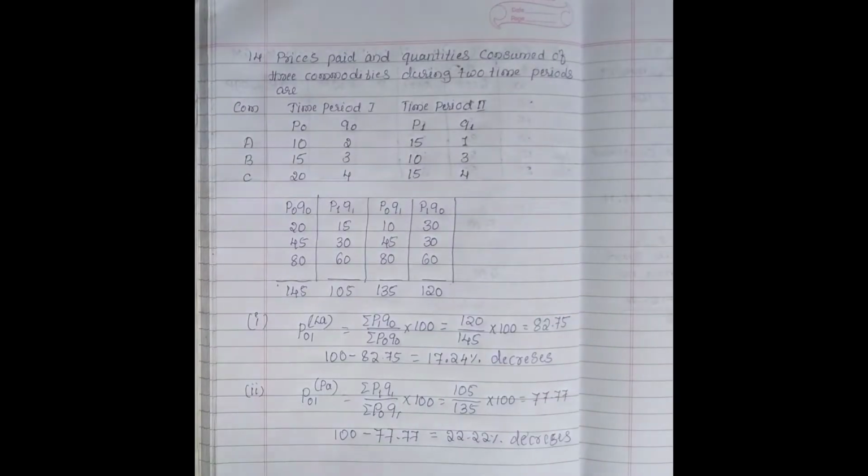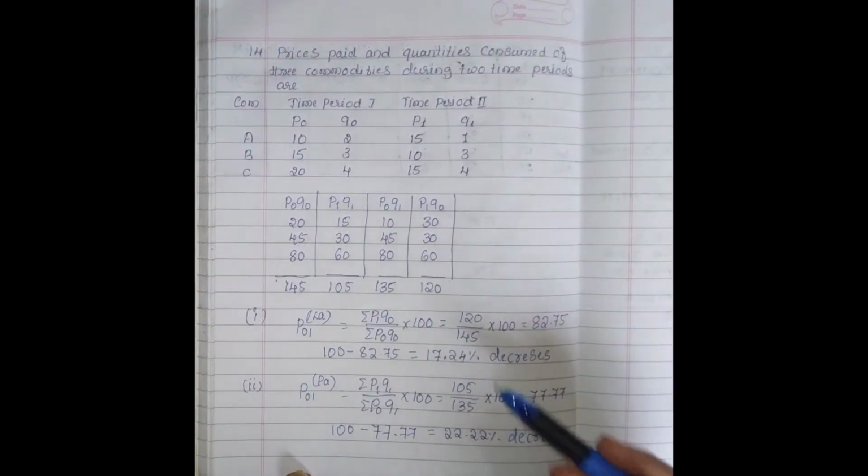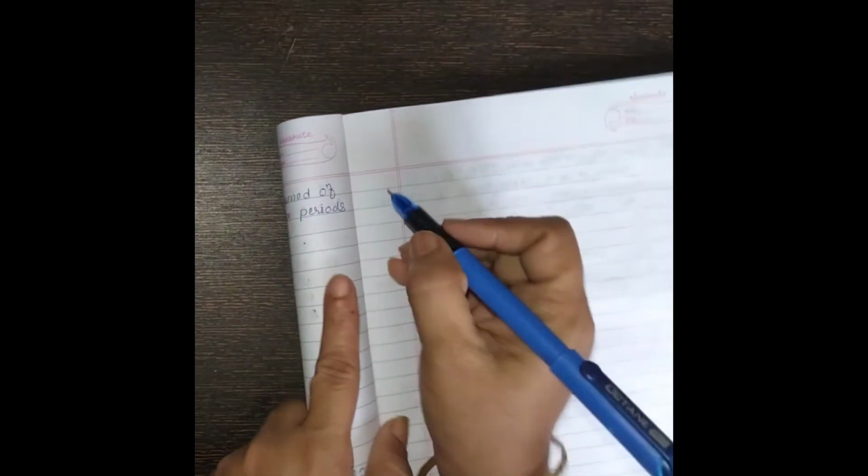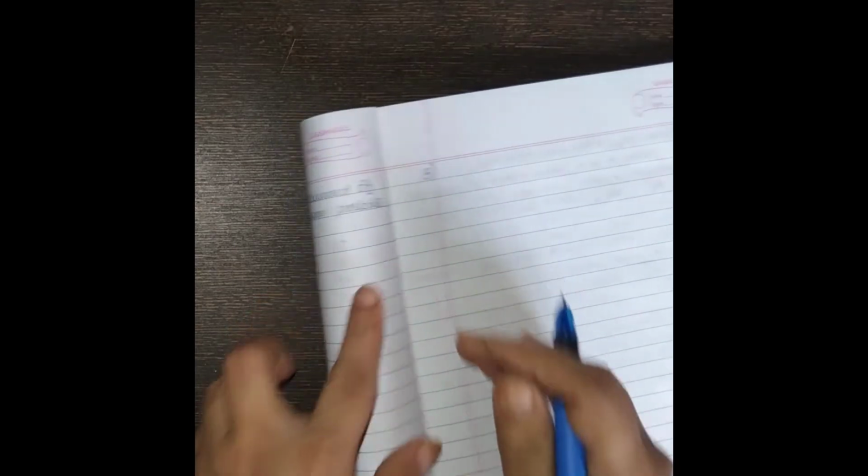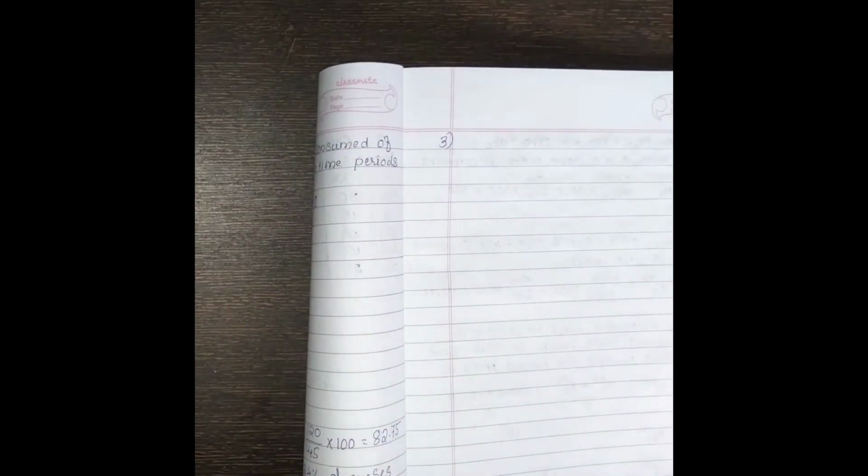Okay. You have to do it like that. The first one and second one. Then what is the third one? Third one you have to take it as a third one. What is the question? Just we will observe here.